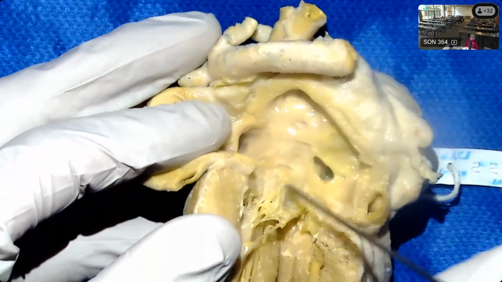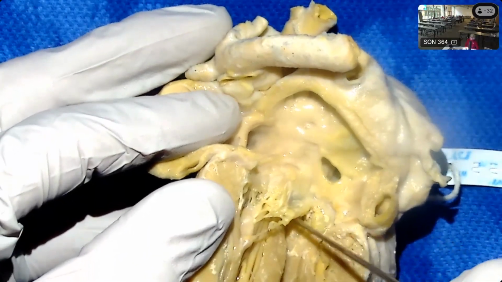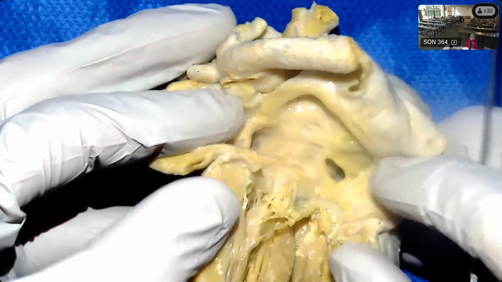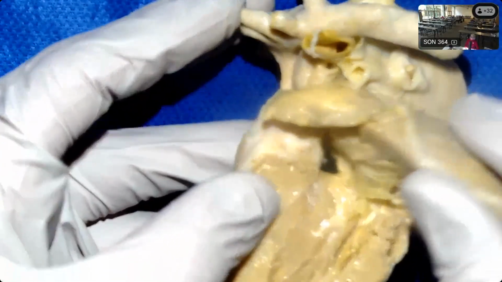And the valve was a bit thickened, and there was even a little bit of a cleft in this mitral valve. So an interesting combination of things that you can find even in hearts with transposition.